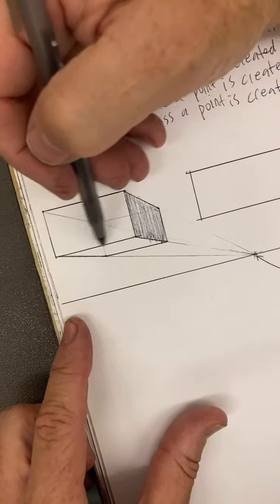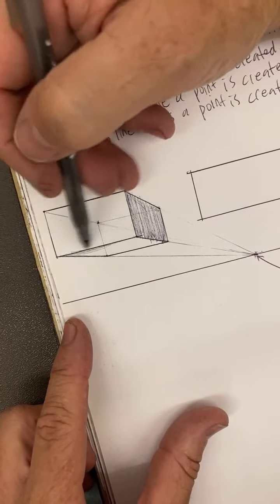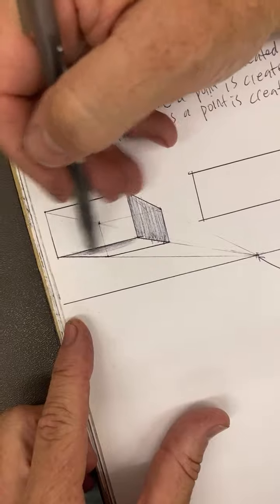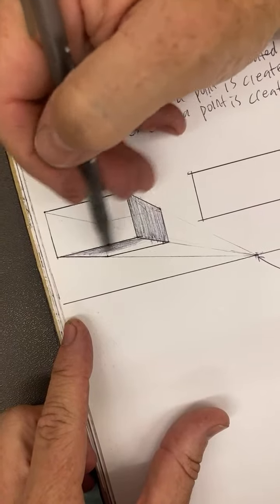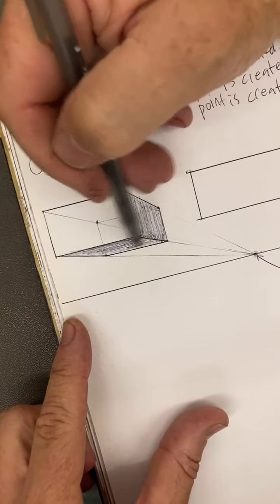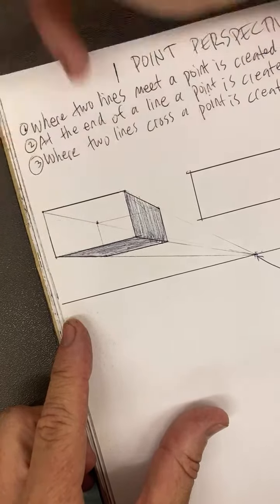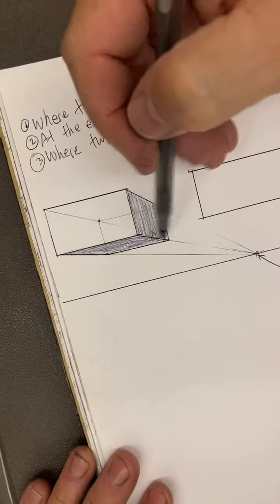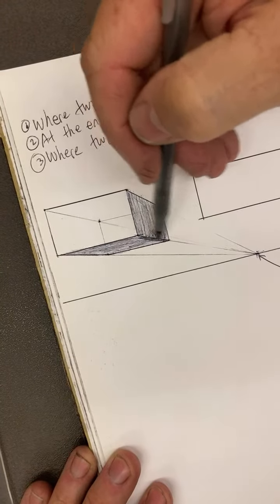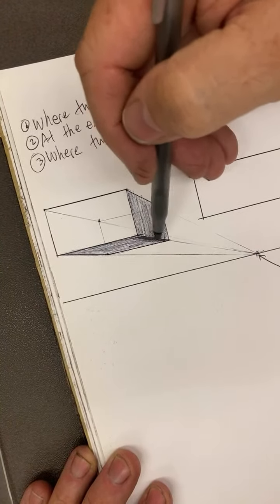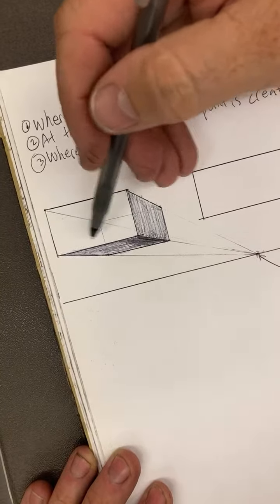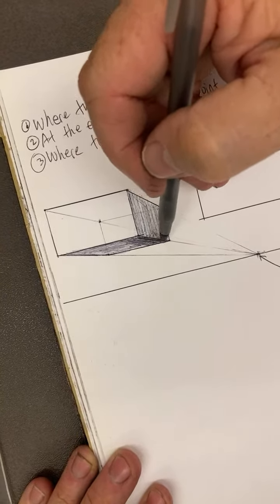And then we'll shade this bottom portion as well. Just like that. And let's do this. The bottom part, let's make this a little bit darker than the side. Okay, so let's come in here.